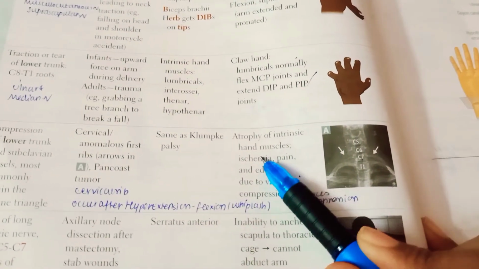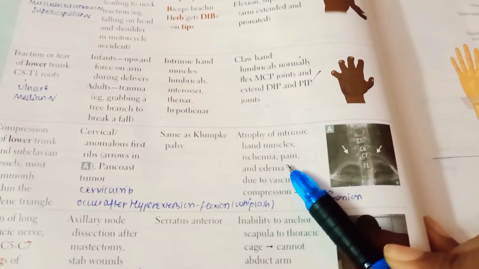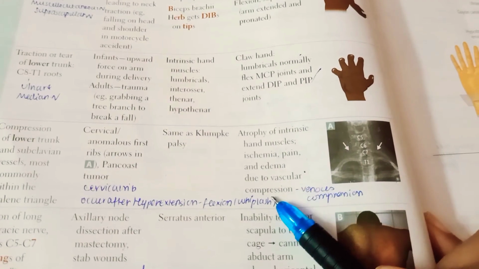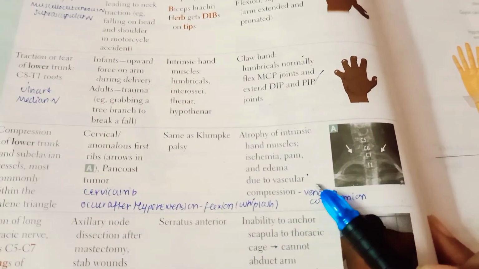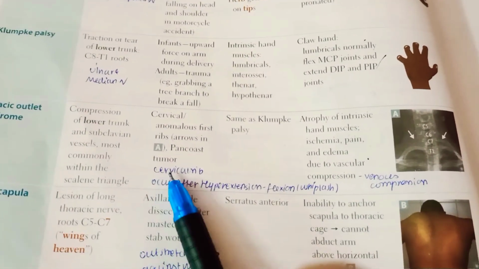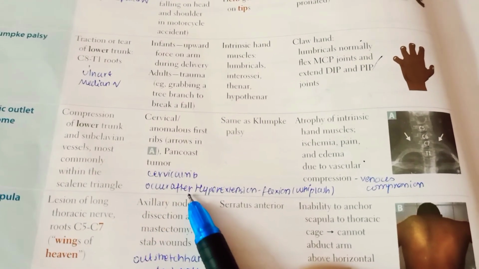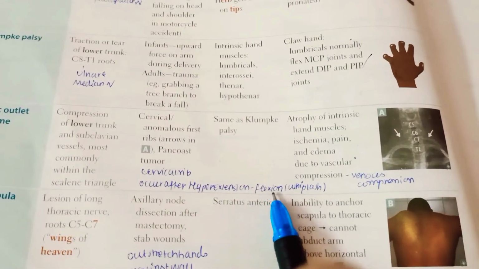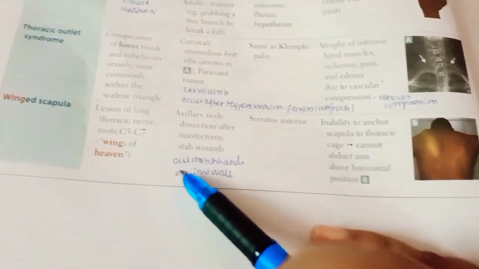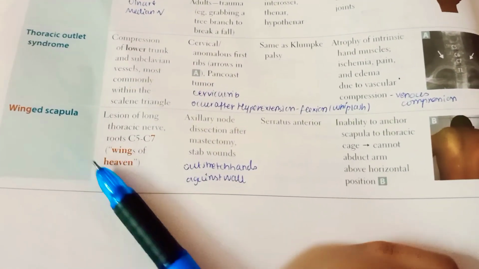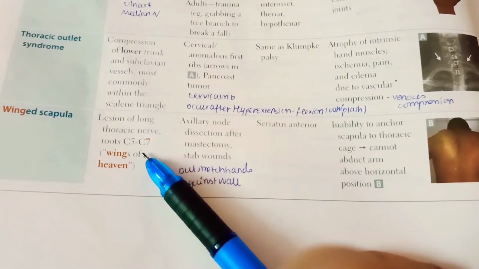So there is atrophy of intrinsic hand muscles. It will also lead to ischemia, pain, and edema, especially due to vascular, that is venous, compression. Cervical rib symptoms occur mainly after hyperextension or flexion. This is called whiplash.